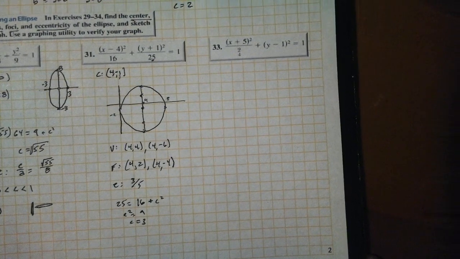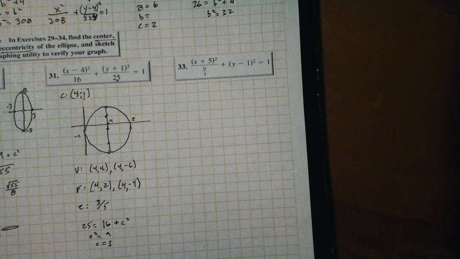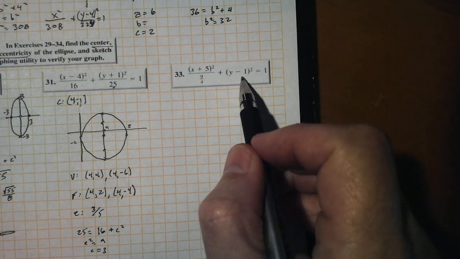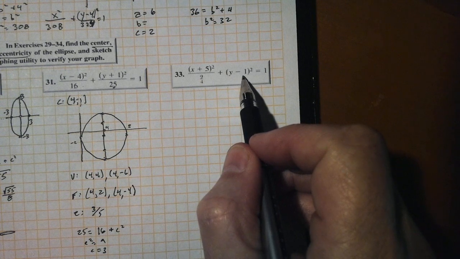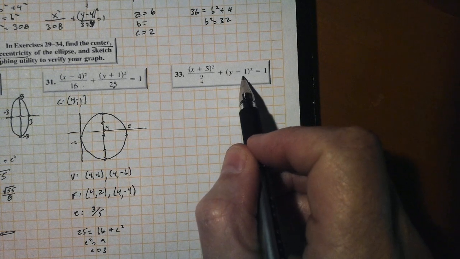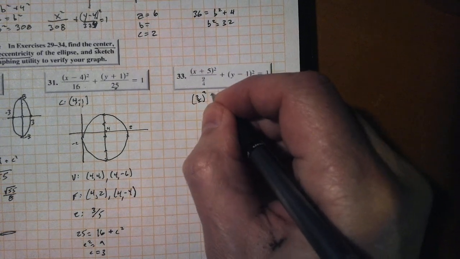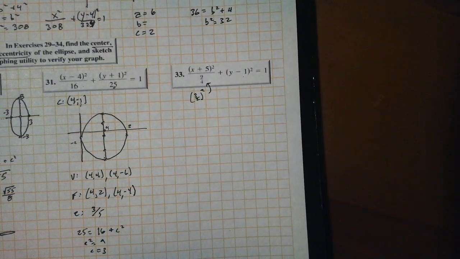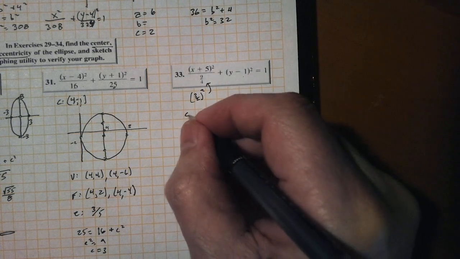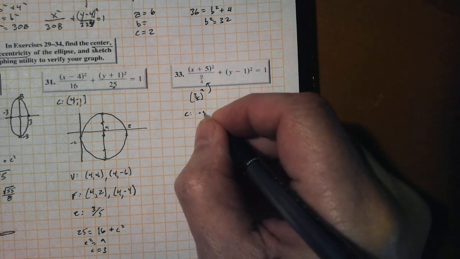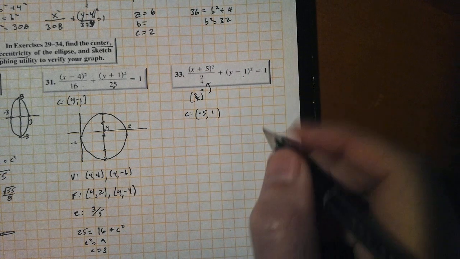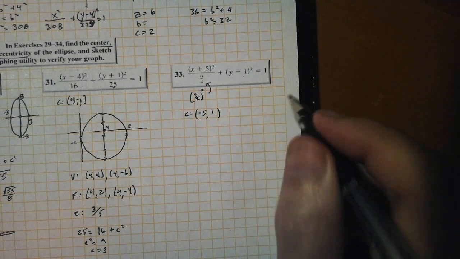Okay. A little clumsy here. Right 5, up 1. And then we're only going up and down 1 and right and left 3/2 squared. Right and left 3/2. So our center is at -5, 1. And from there we're barely moving. We're not moving much at all.